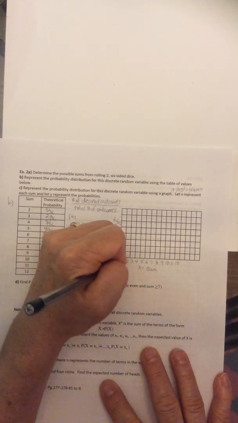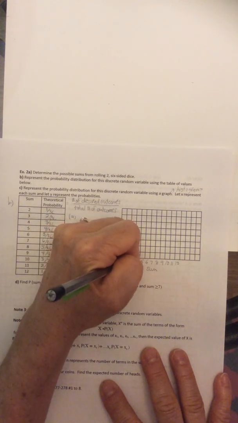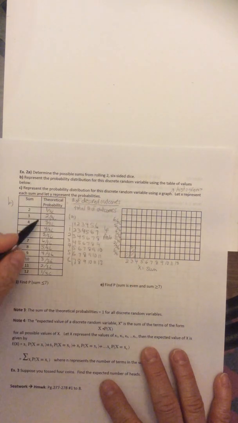The probability of that happening was 1 out of 36. 3, 2 out of 36. 4 was 3 out of 36. 5 was 4 out of 36. 6 was 5 out of 36. 7 was 6 out of 36.